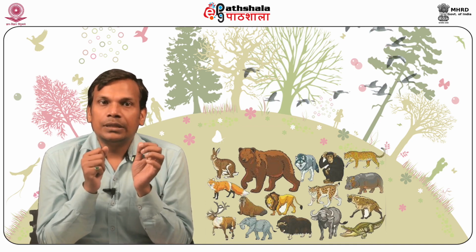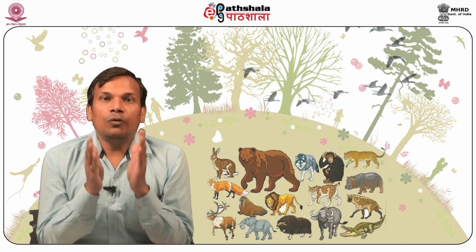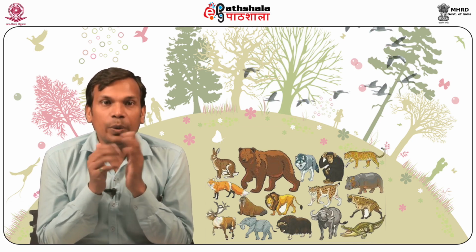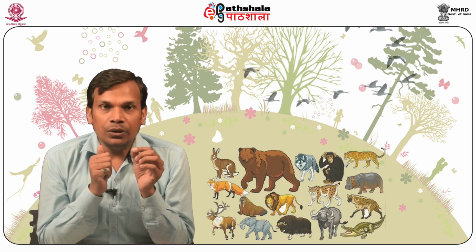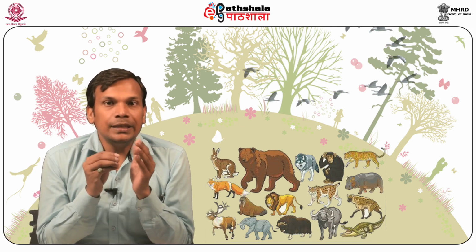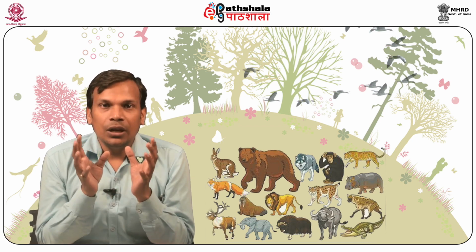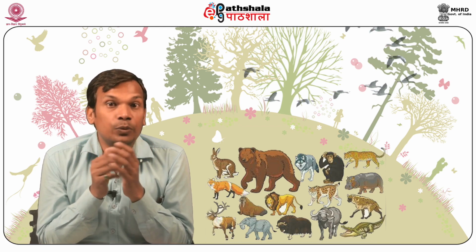Another type is ecological density. It is the number of individuals or biomass per unit of the habitat space. It is the available area or volume which is actually colonized by the population.